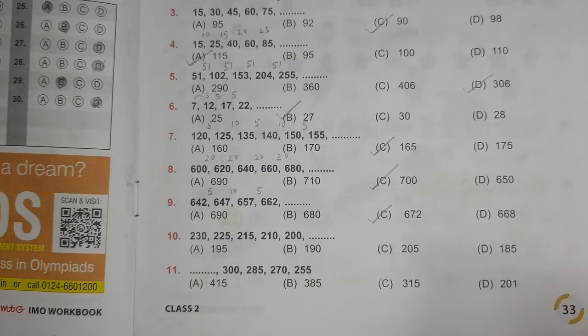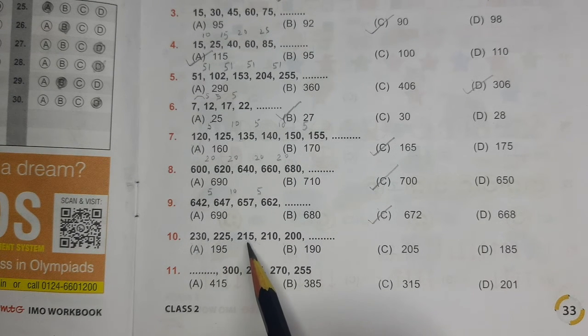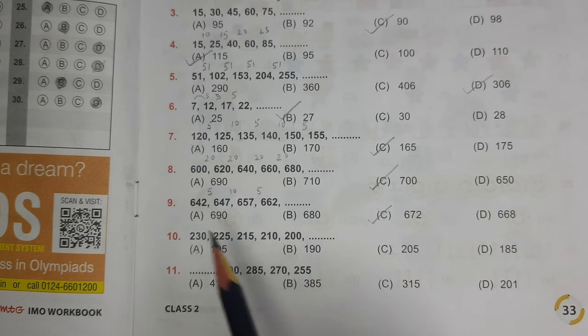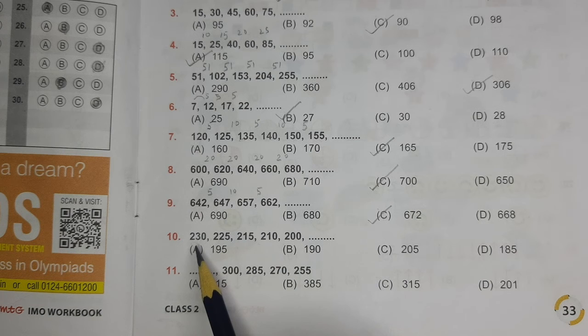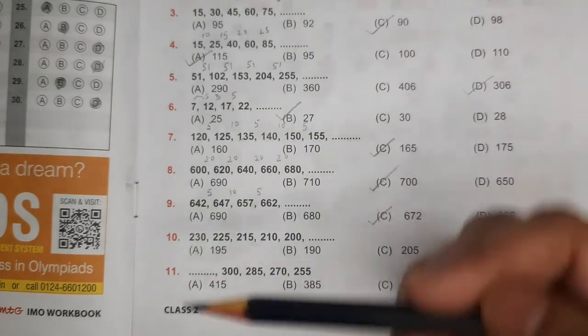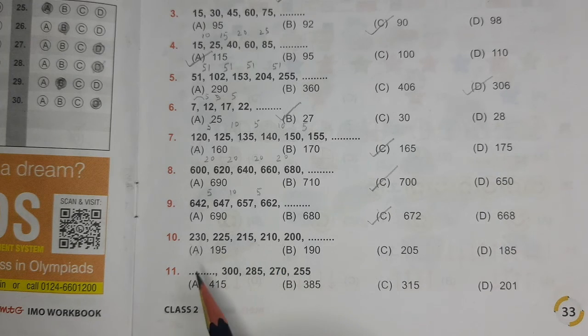Question number 10. 230, 225, 215, 210 and 200. Let us look at the difference. When you do the subtraction, 230 minus 225, now this will be the reverse, because you can see the numbers are in descending order. Over here in all the questions, they were in ascending order. So do check what the order is going to be.